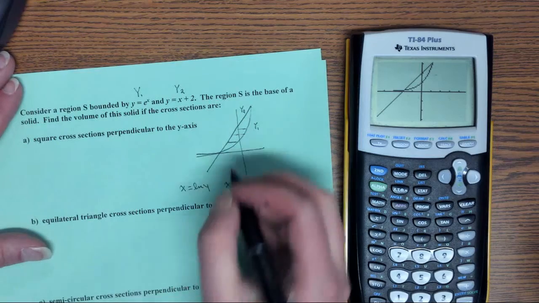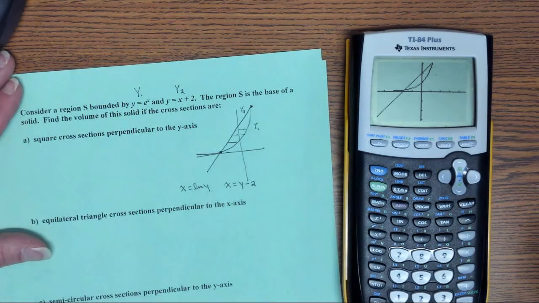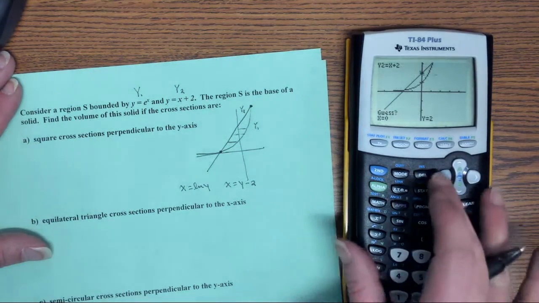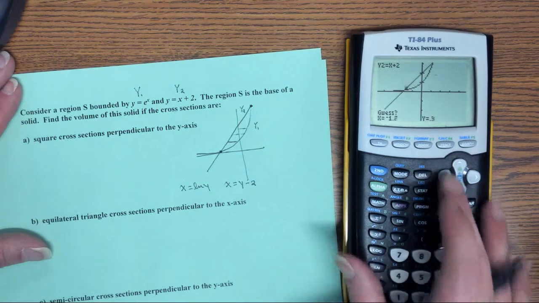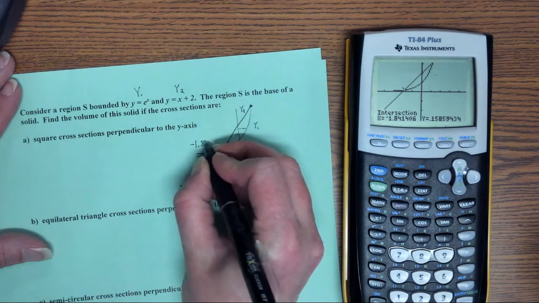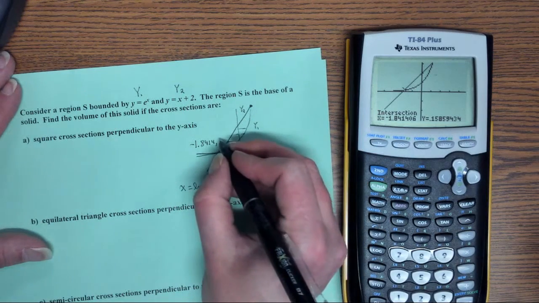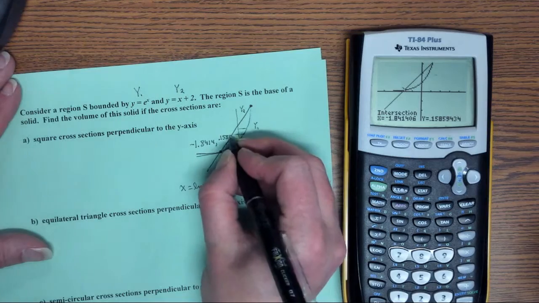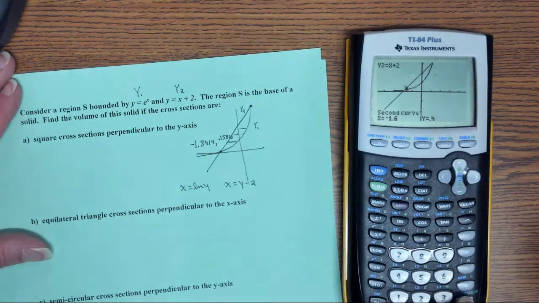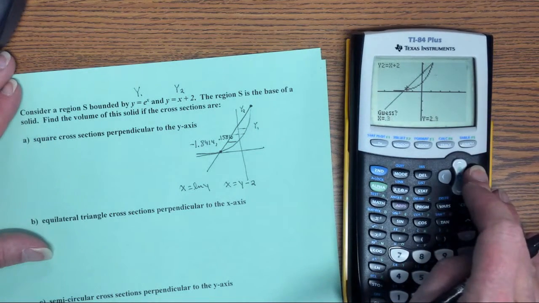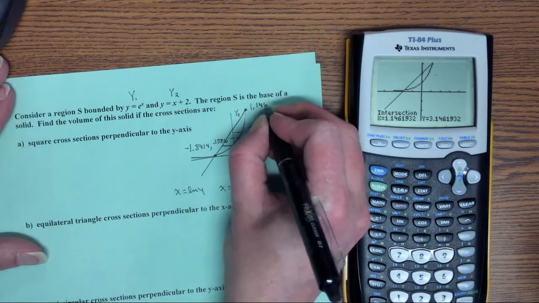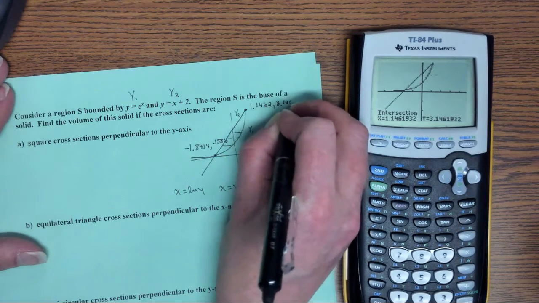So I need to know, it'd be really nice to know the points here and there. So I'm going to go into the calculator and find those intersections. Now remember, in your calculator when it says guess, we need to get really close to the point that we want to look at. So this point is negative 1.8414, and the y value is 0.1586. We'll go 4 decimal places. The other point is way up here. Looks like it's at 1.1462 and 3.1462.